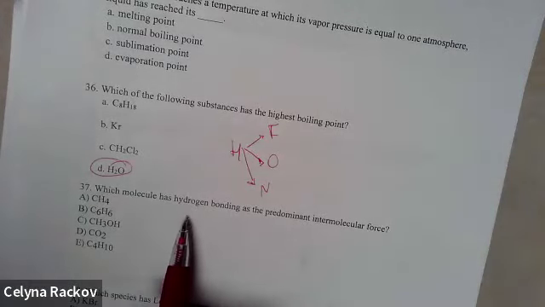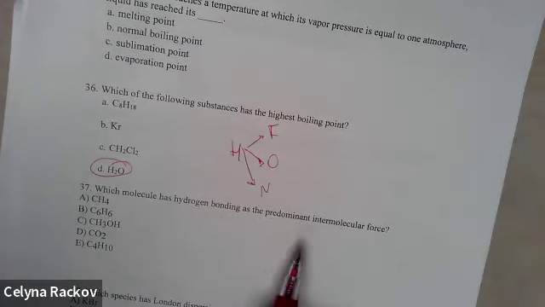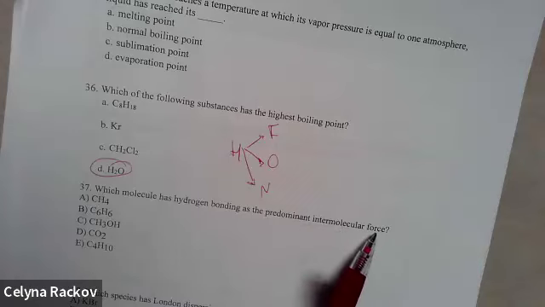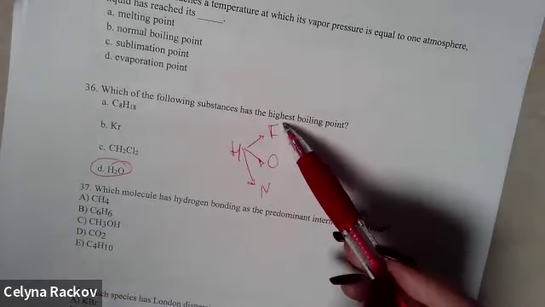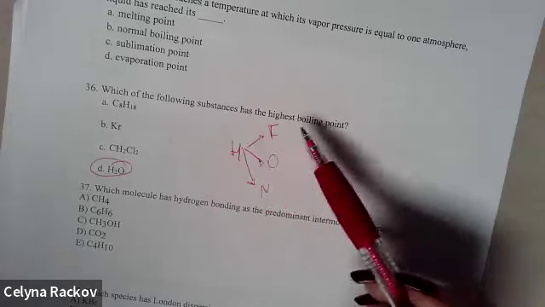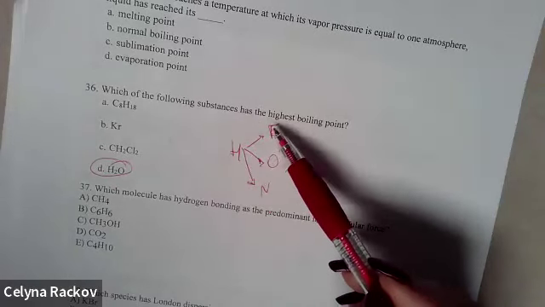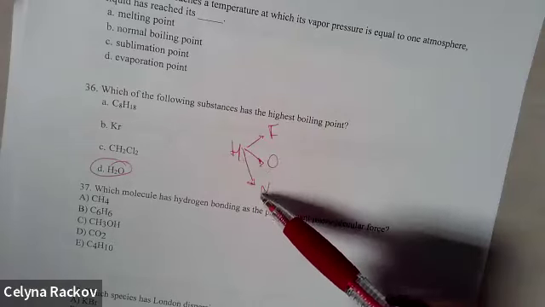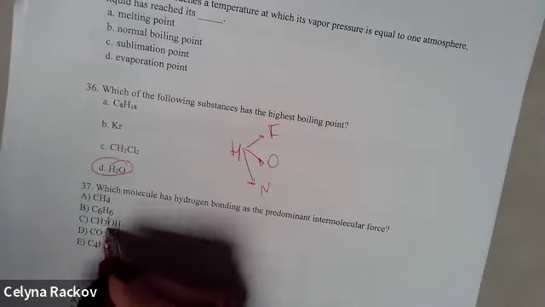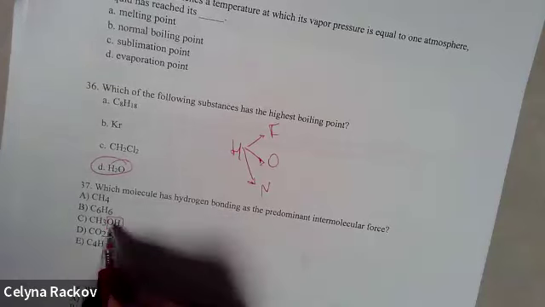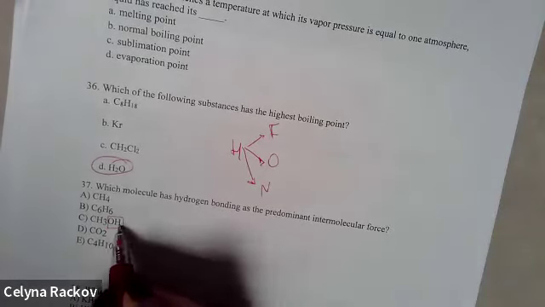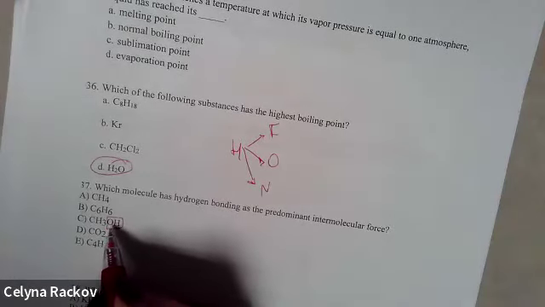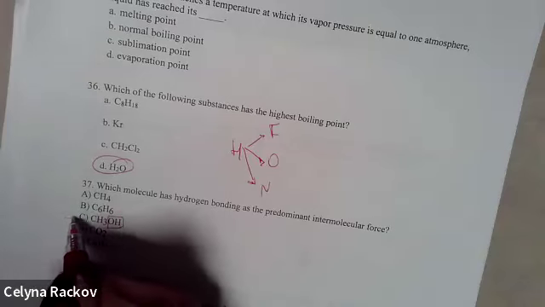So which molecule has hydrogen bonding as a predominant intermolecular force? So we are going to look for the same thing. Which one will have hydrogen with fluorine, hydrogen with oxygen, or hydrogen with nitrogen? The answer here would be letter C. Are you seeing here? OH, hydrogen with oxygen. So the answer is C.